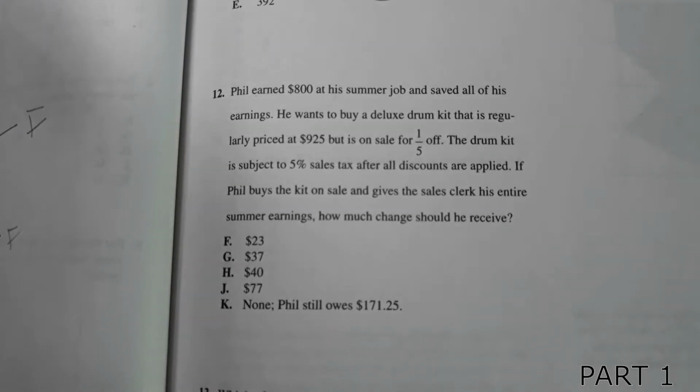Okay, Phil earned $800 at his summer job and saved all of his earnings. He wants to buy a deluxe drum kit that is regularly priced at $925, but it is on sale for 1/5 off. The drum kit is subject to 5% sales tax after all discounts are applied. If Phil buys the kit on sale and gives the sales clerk his entire summer earnings, how much change would he receive?